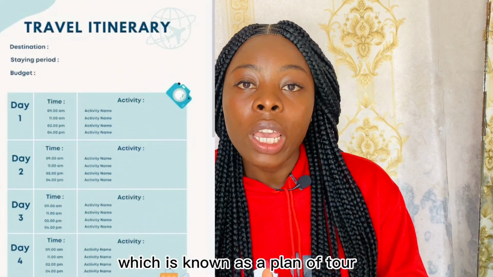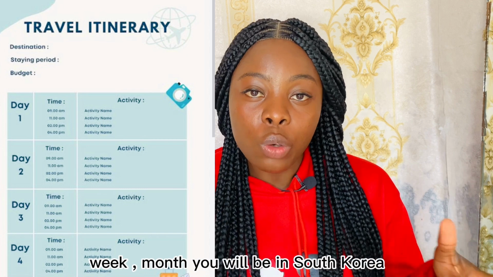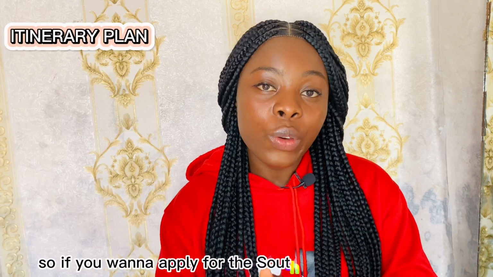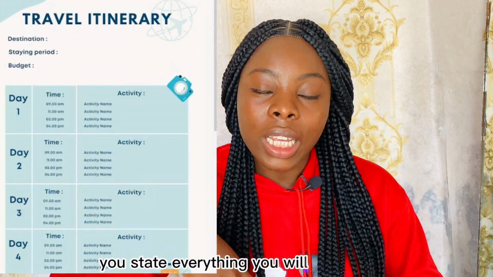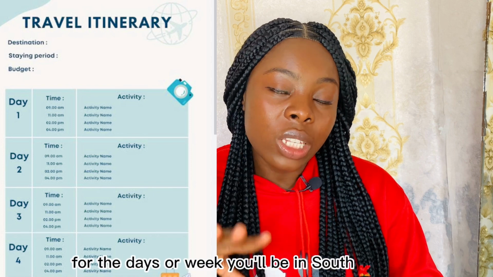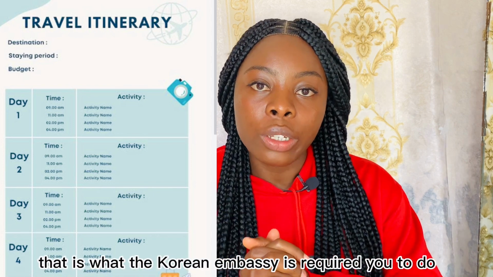The itinerary plan, which is known as the plan of tour, covers all your activities for the whole days, week, month you will be in South Korea. So if you want to apply for the South Korean tourist visa, you need a plan of tour, you need an itinerary plan. You state everything you will be doing for the days or week you will be in South Korea. That is what the Korean embassy requires you to do.